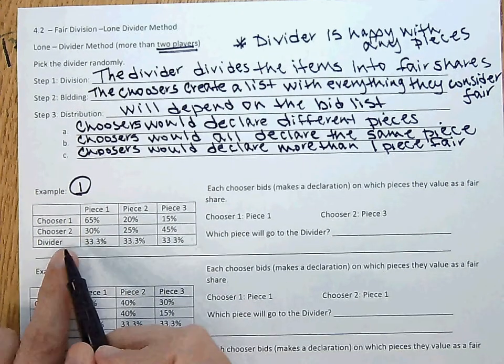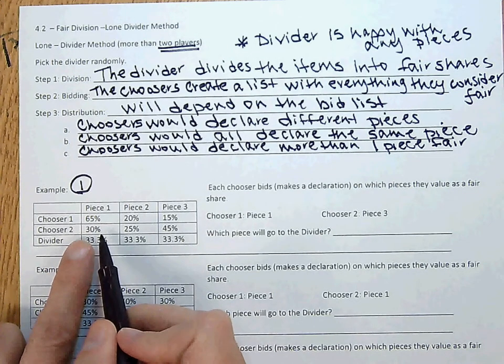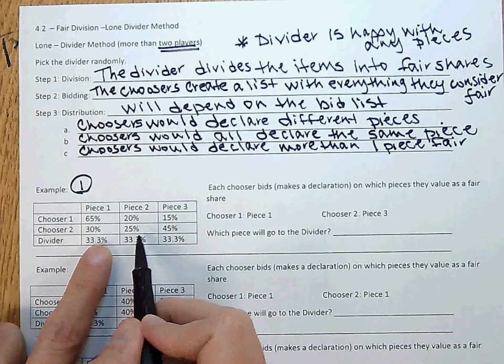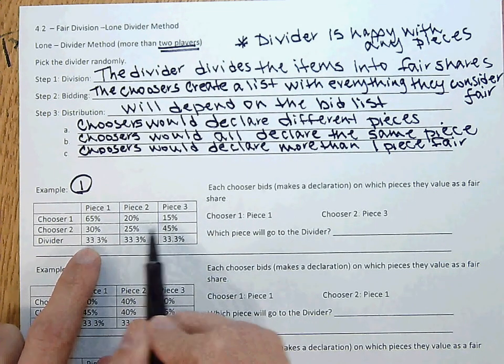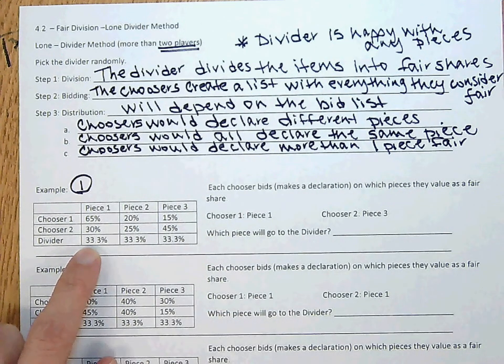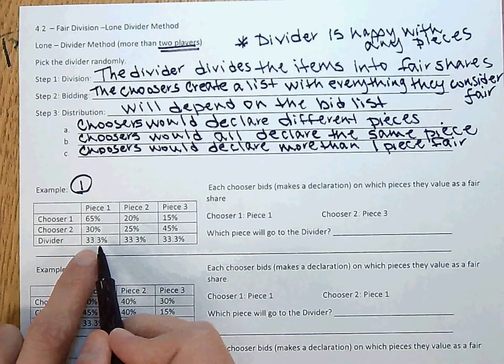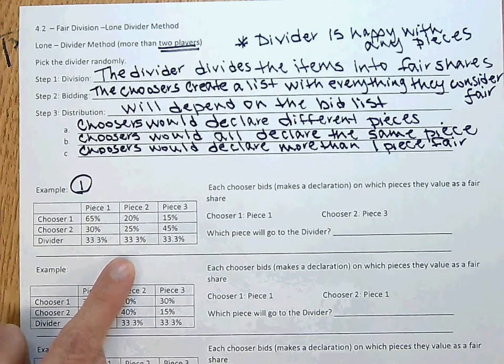And now let's look at what chooser 2 did. Chooser 2 came in, valued piece 1 at 30%, piece 2 at 25%, and piece 3 at 45%. Once again, boom, boom, boom. 30, 25, 45 equals 100. And then here we are at the divider, 33.3, 33.3, 33.3.